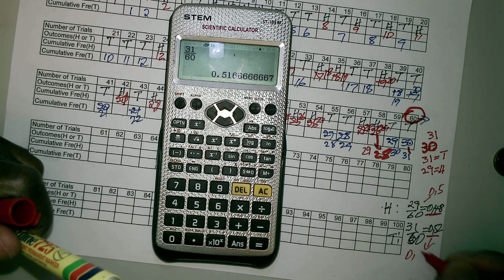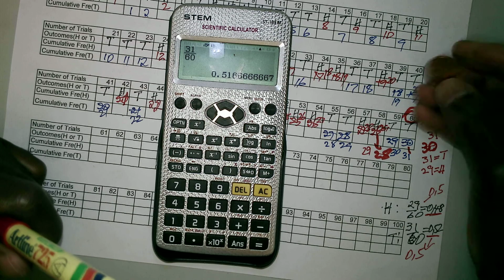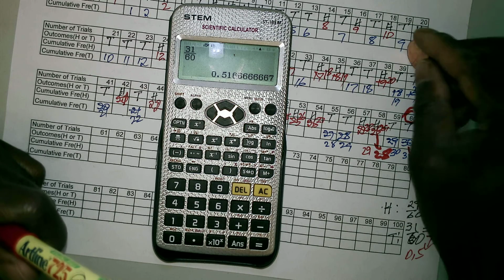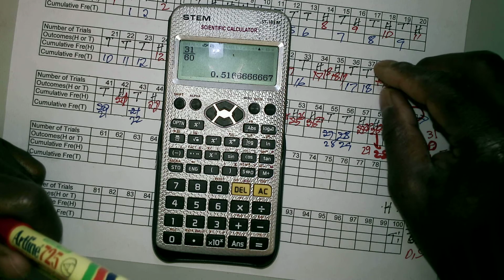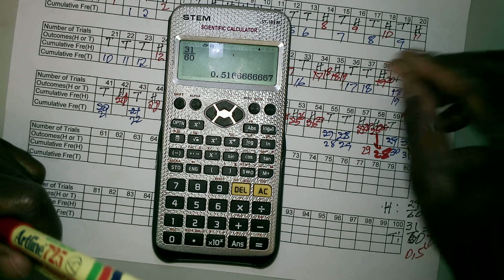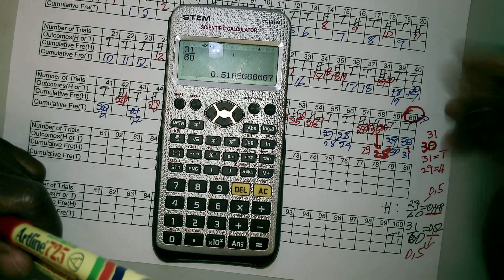So the chances of getting both a tail and a head is almost equal. It's half.